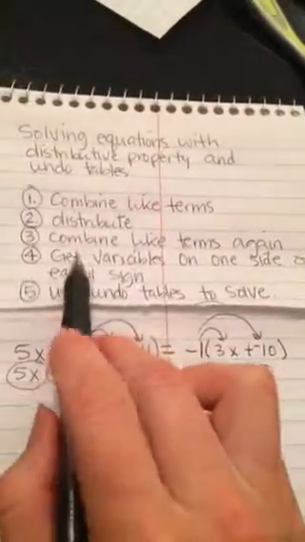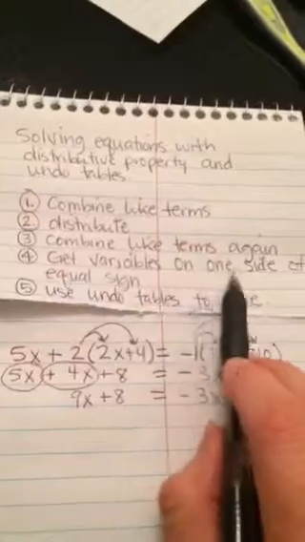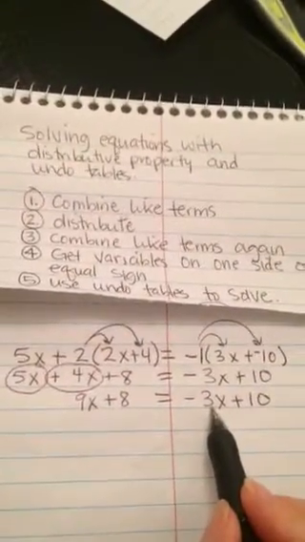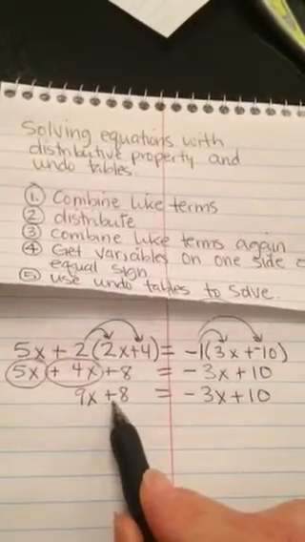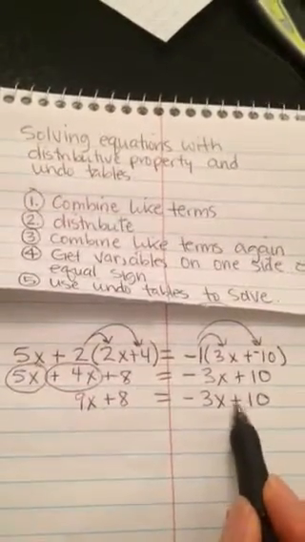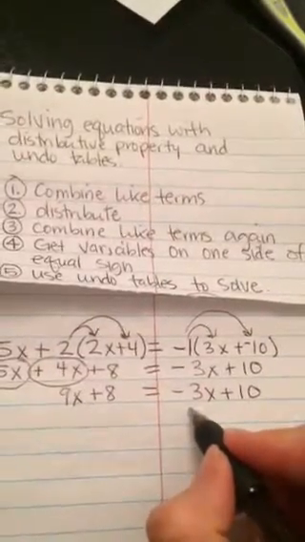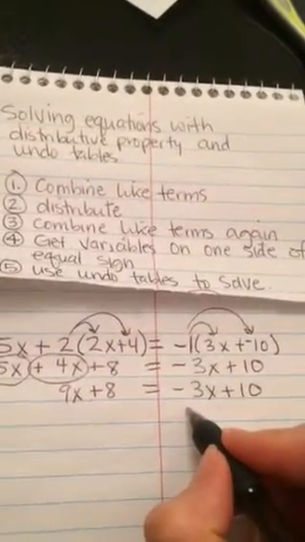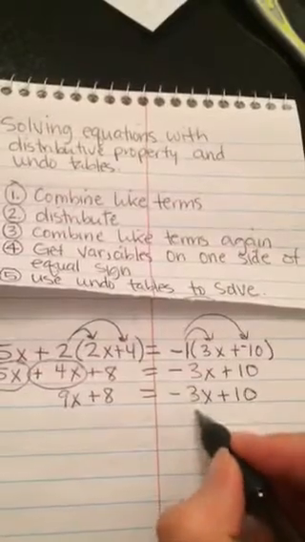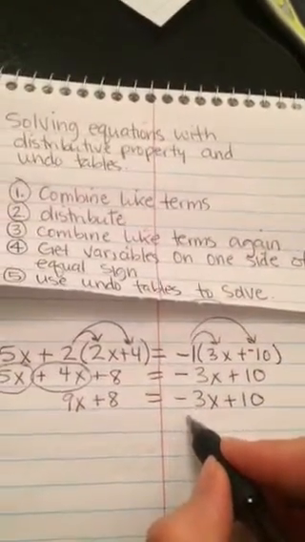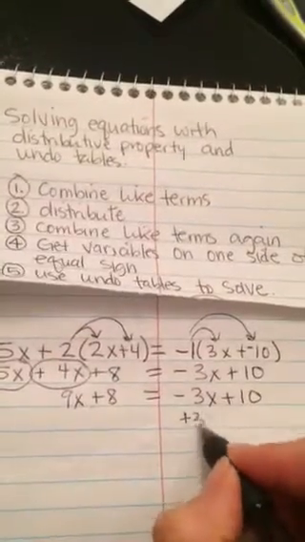Now I look at my to-do list. Get variables on one side of the equal sign. Okay? I can move negative 3x to the left, or I can move 9x to the right. It's preferable to have our x values on the left, so I'm going to move this negative 3x. To move it, I need it to equal 0 on this side, so I need to do the opposite of what it says here. Since it's negative 3x, I will add 3x.